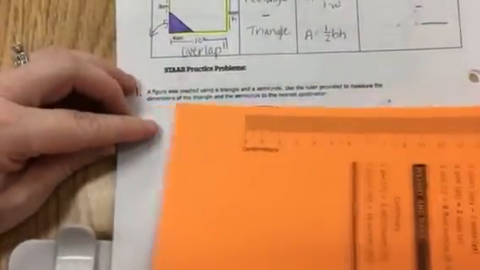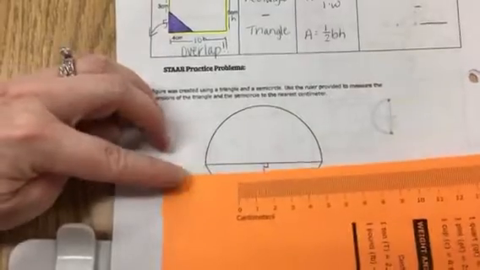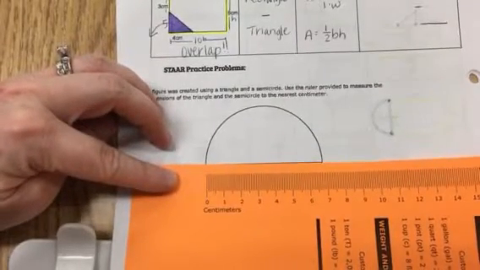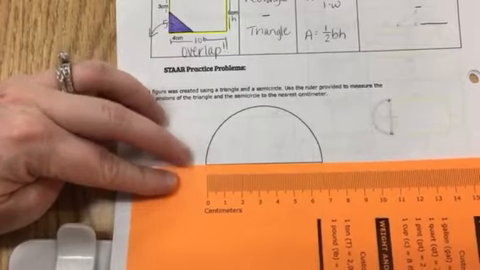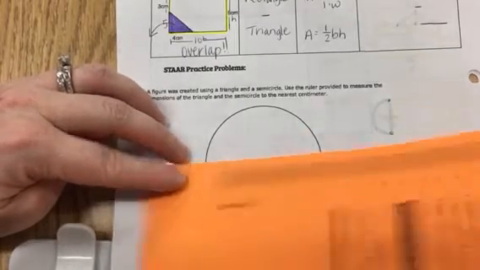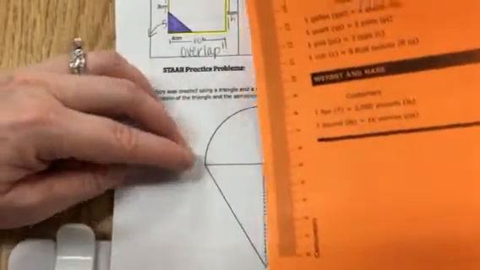And it tells you what to measure. Measure the dimensions. You know you're going to need your base and height of your triangle. And you could probably measure to the nearest whole centimeter, because it says you can, so the nearest whole number. And then measure your height.